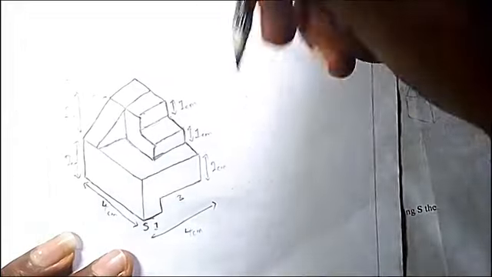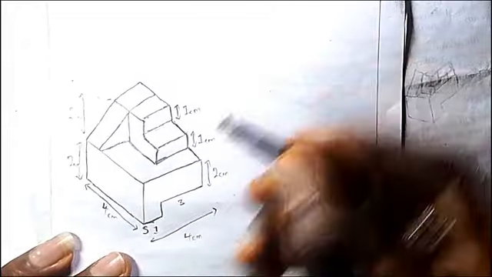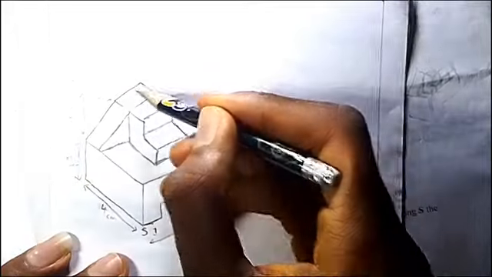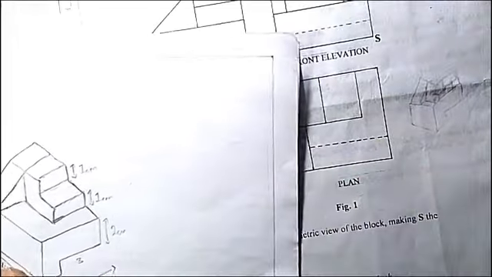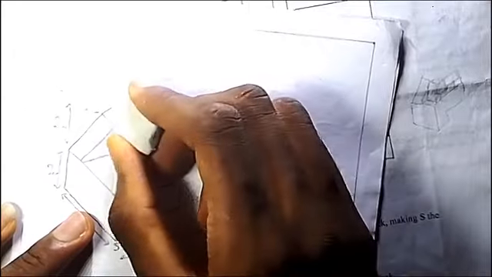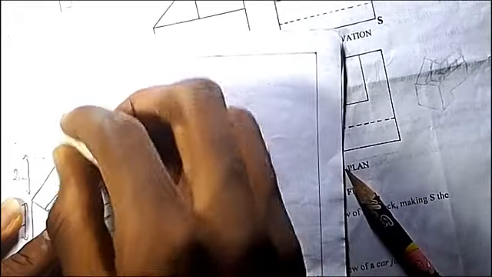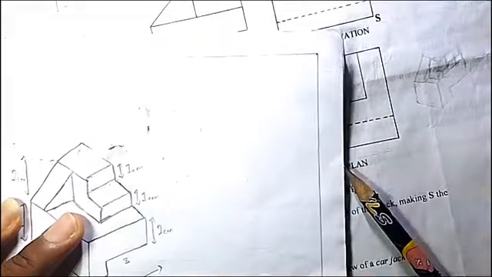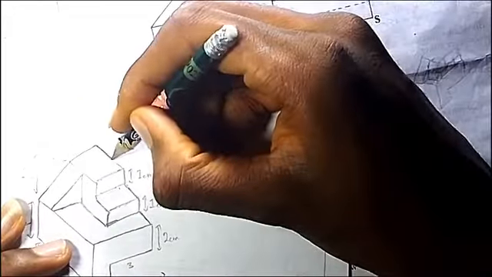Then for the top here, let's take this other part here. There's no demarcation there, so we have to erase this. It was not given in the top. Here it was not given, so we have to erase this out. So we're just having this only.